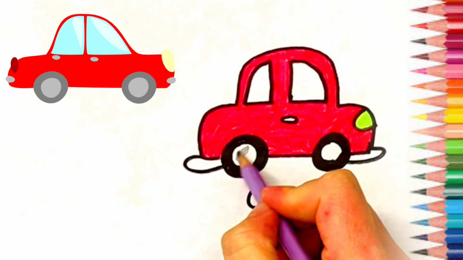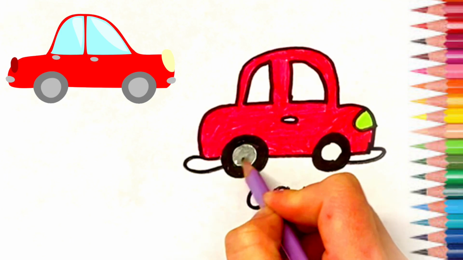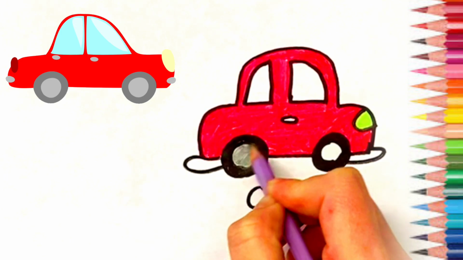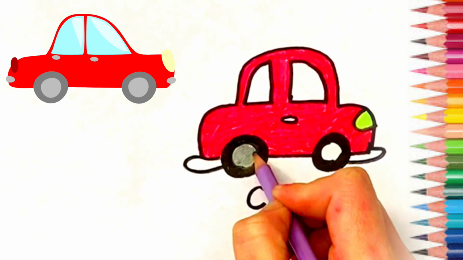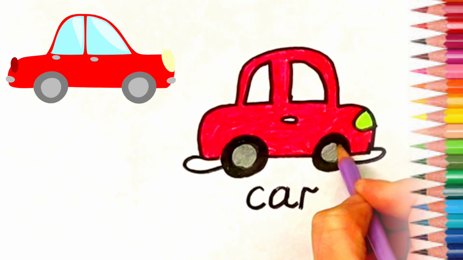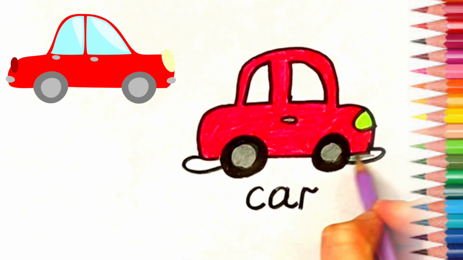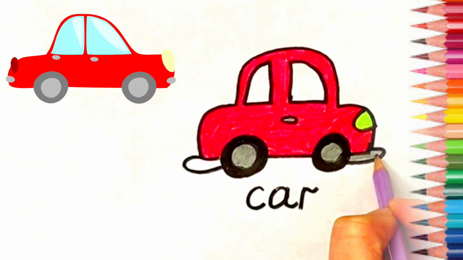And then gray for the hubcaps. And the bumpers.